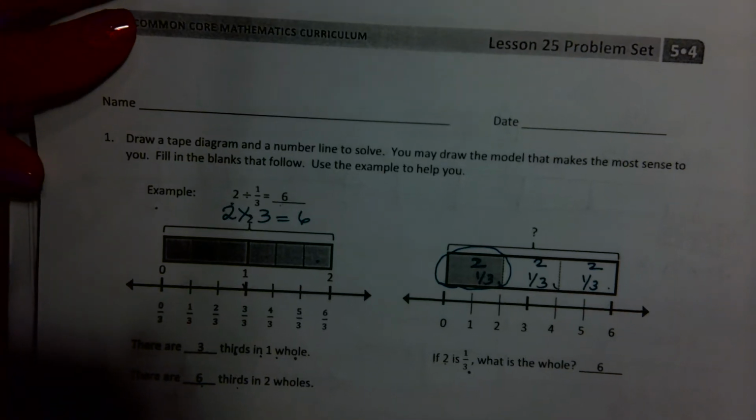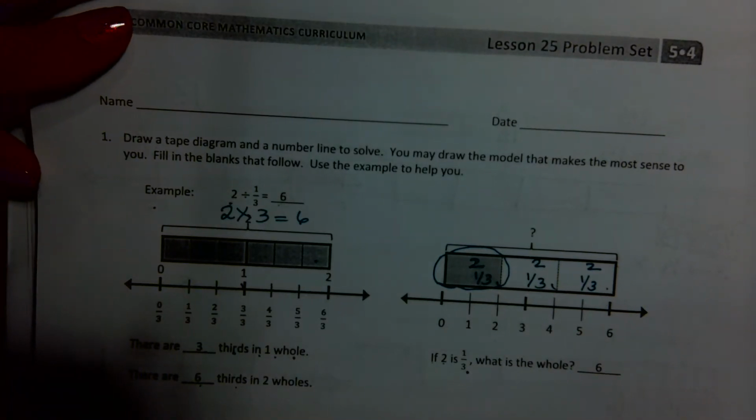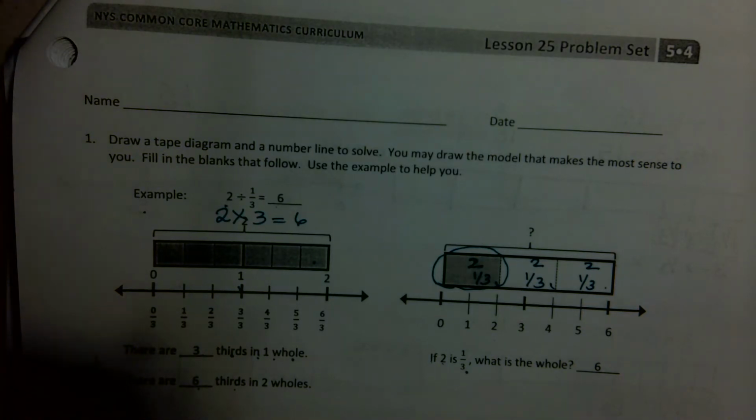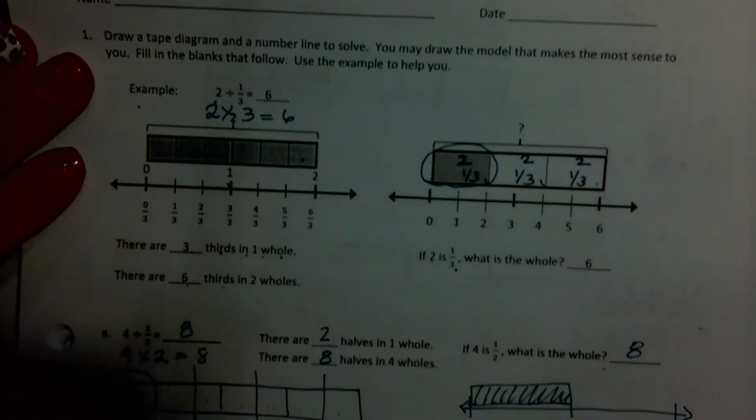This is Engage New York, Module 4, Lesson 25. This is the problem set debrief. Let's run through this and review our work.